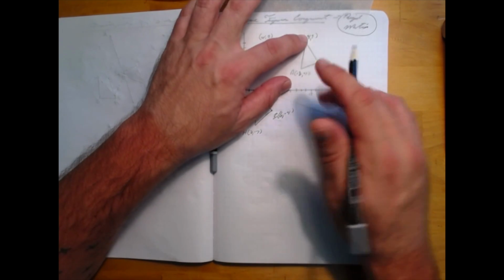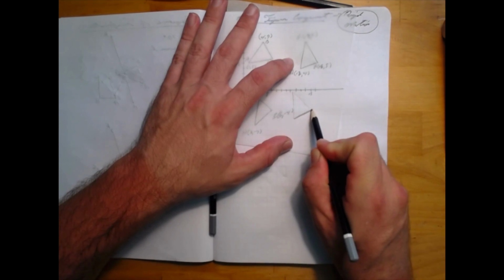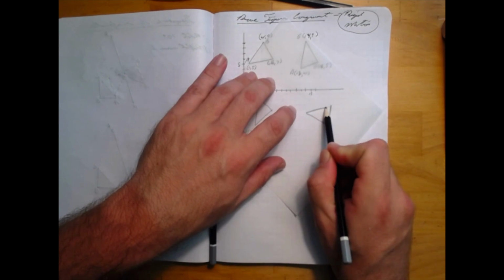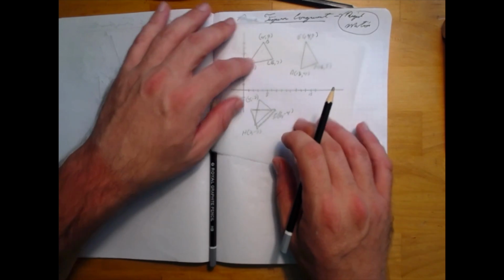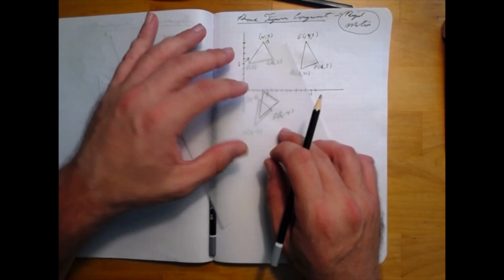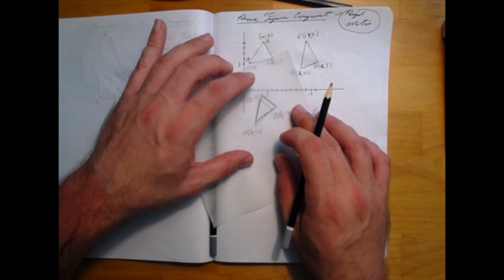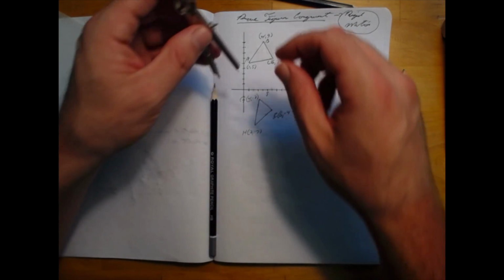So when I move it over, it appears, and it's a little hard to see on camera, so I'm going to make it darker, it appears just a little off when we look at the DEF triangle. And when I go looking for the GHI, we appear to be pretty on. Now, tracing paper is one way to check measurements.